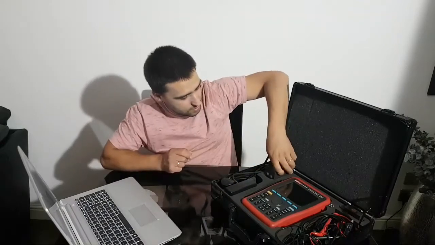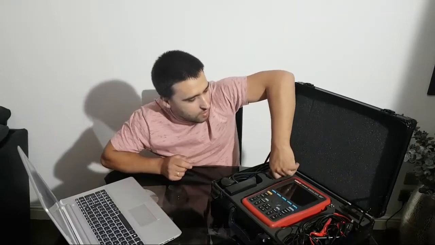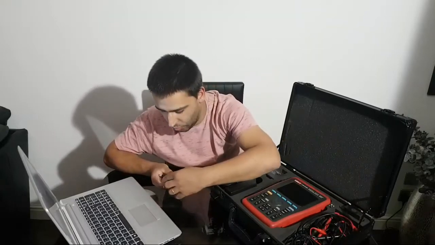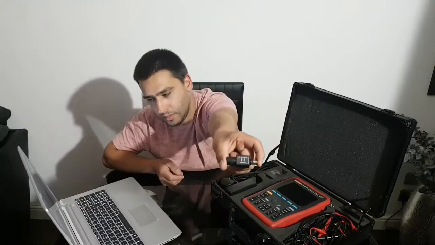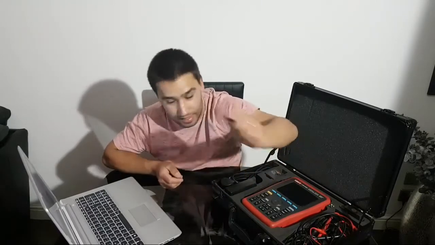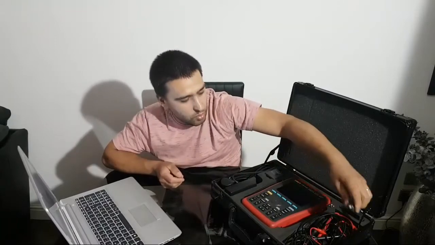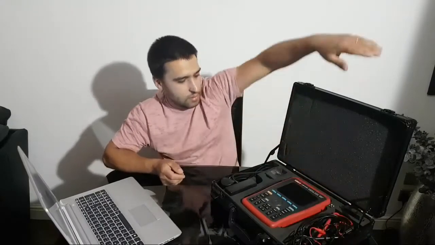Okay. Some of the cables here I made myself, and I recently bought an AC coupling 1-to-1 for testing mainly alternators. I never had one of these, so I bought one quite recently, and I haven't even used it, to be honest.